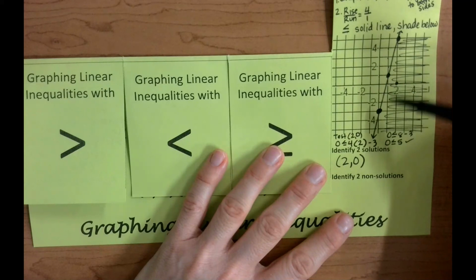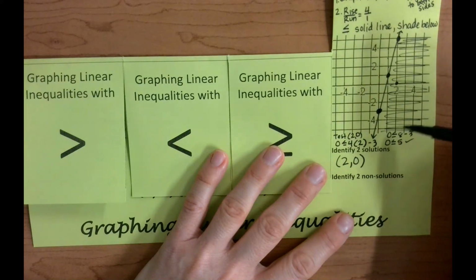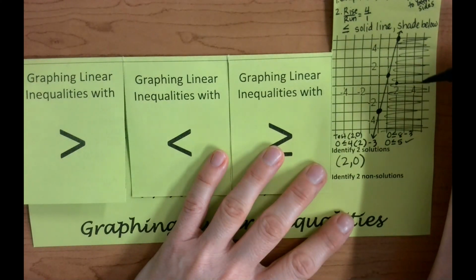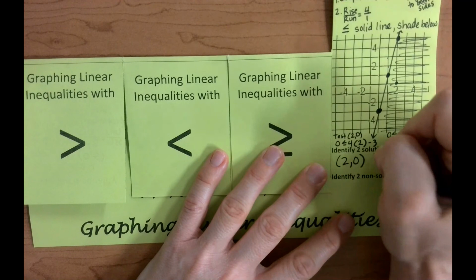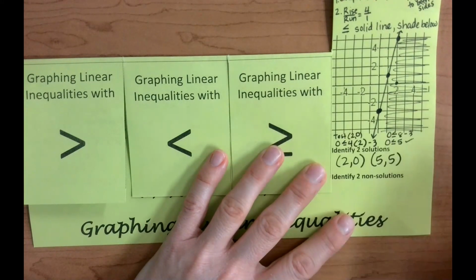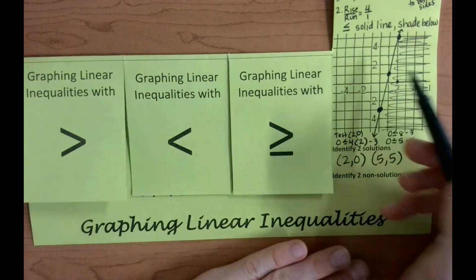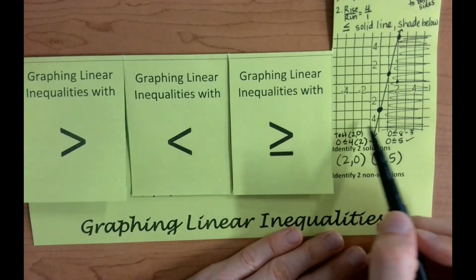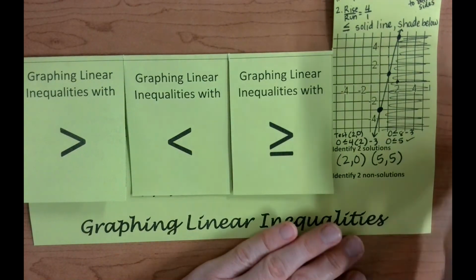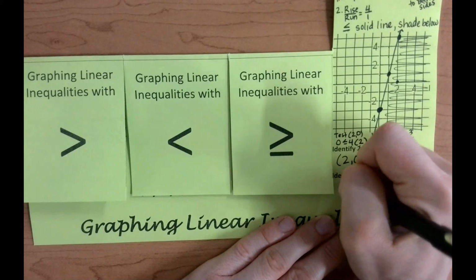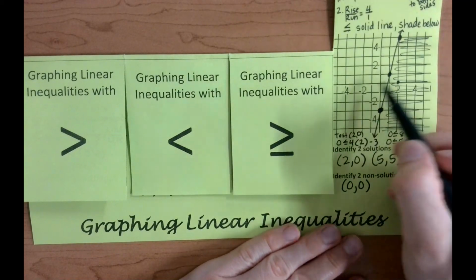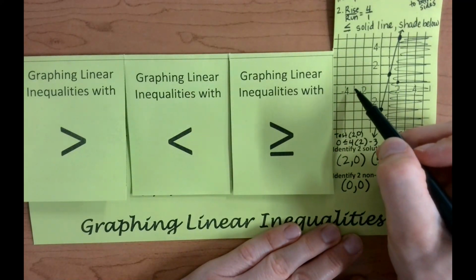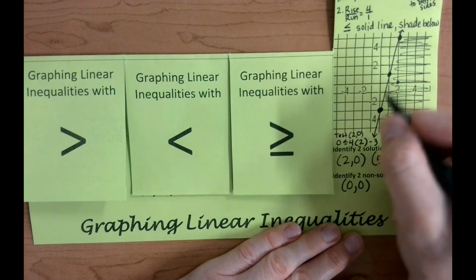And then any other point on the line or below it, or kind of, it looks like to the right of it, but it's below it. So you can pick any point. I'm going to pick (5, 5). Two non-solutions would be anything to the left of the line or above it. So (0, 0) would be a non-solution, and (-3, -3).